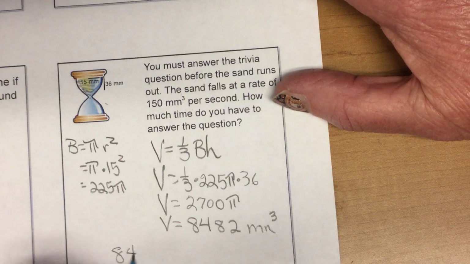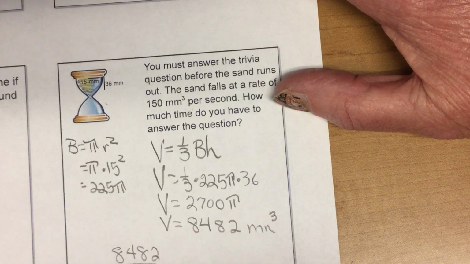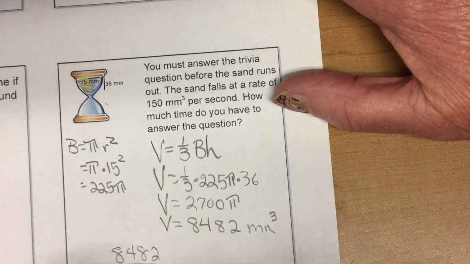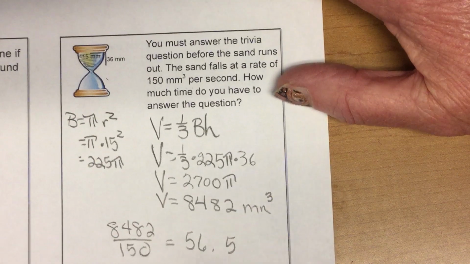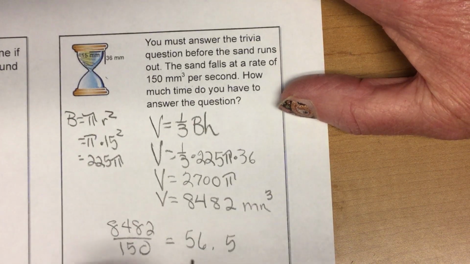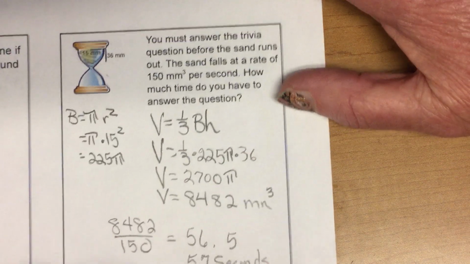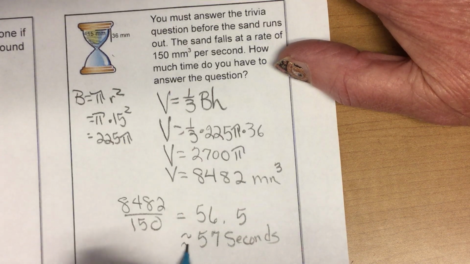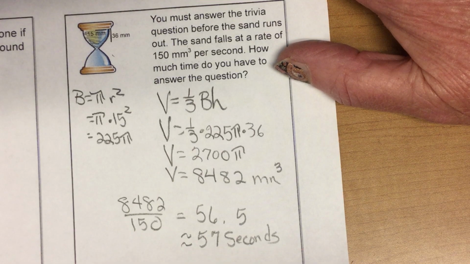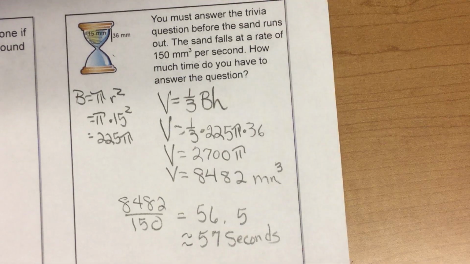So now we have to take that and divide by 150. And we get 56.5, or about 57 seconds, rounded. So if they told you that's a minute timer, they lied. It's only 57 seconds.